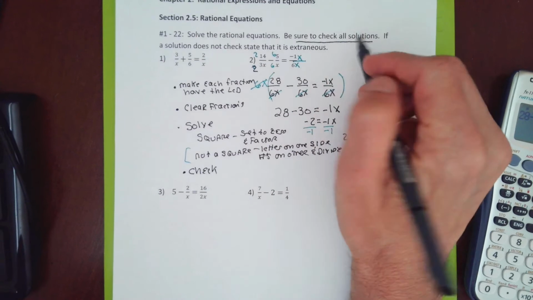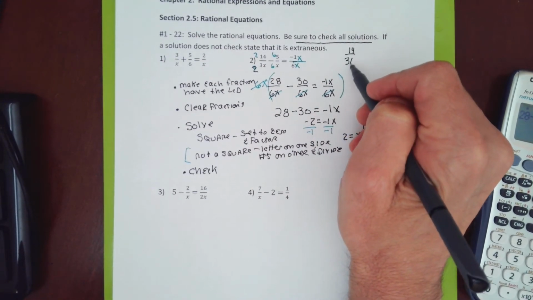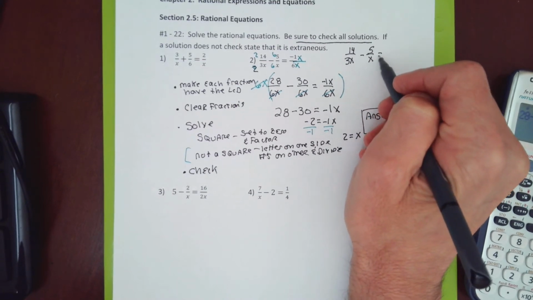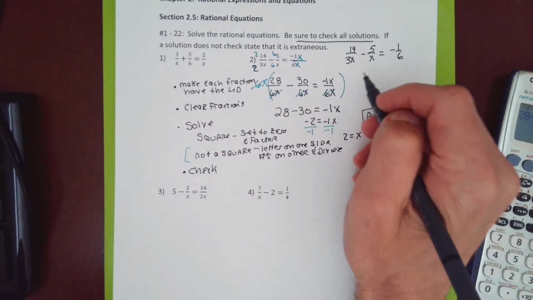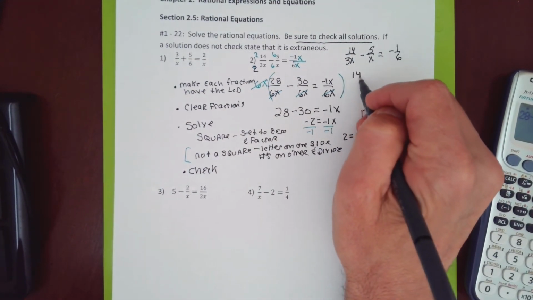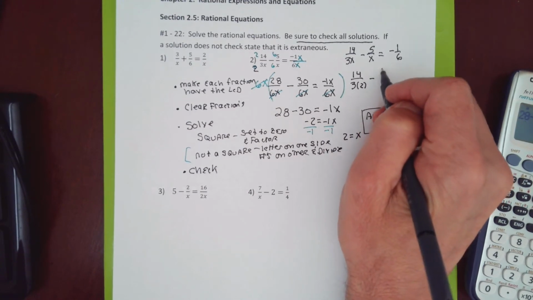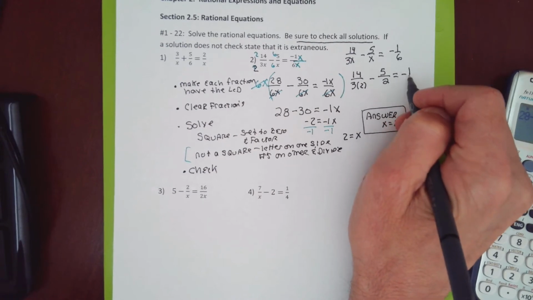To do my checking, I'm going to go to the original problem before I made the denominators the same. And I'm going to check by plugging in what I think the answer is, which I think is 2. So I'm going to see if when I plug in 2 for both x's in the original problem, the left side and the right side simplify to be the same number.